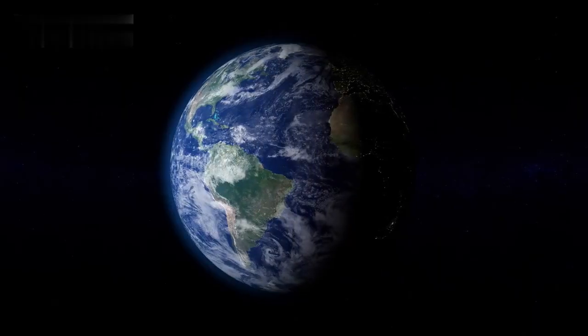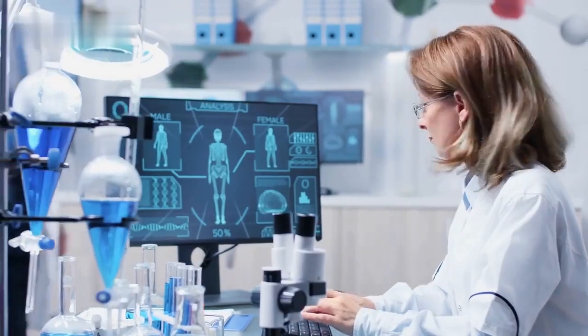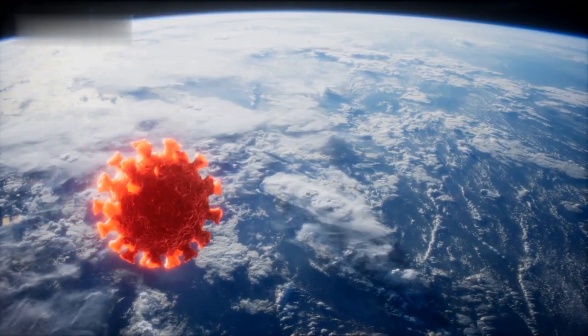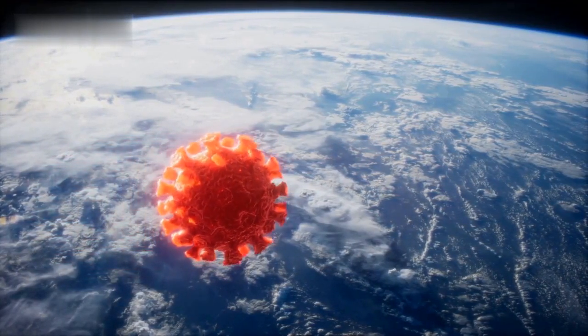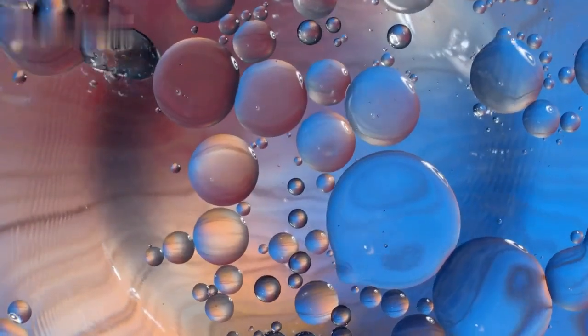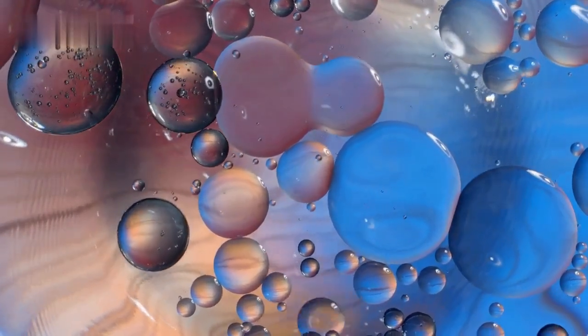The origin of life on Earth is a mystery that has puzzled scientists for centuries. However, recent research has shed new light on this subject. According to current theories, life may have originated from simple organic molecules that were present in the Earth's early atmosphere. These molecules may have combined to form more complex structures, eventually leading to the first living cells.